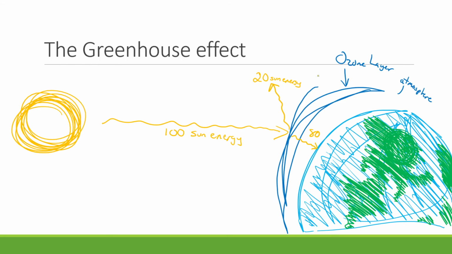And again, if we keep our bounce back and forth, it's going to be 70 comes back, 60 comes back. Right? We have a whole extra 20 energy that we didn't have before. And that's going to heat up the temperature of the planet. Let's put our thermometer here. That's going to heat up the temperature of the planet because there's more sun energy coming in and raising that temperature.